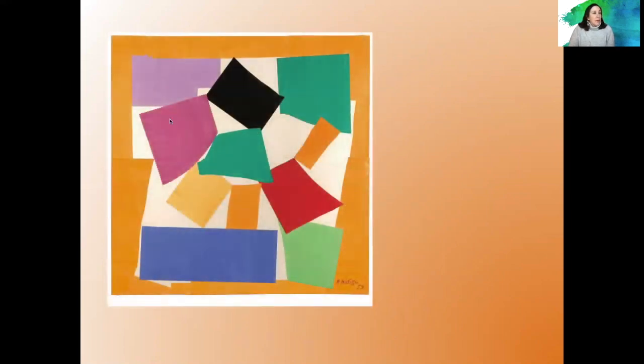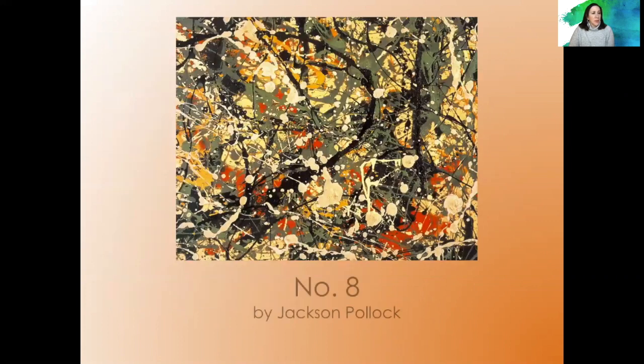Like I said before, Henri Matisse, this is a collage. And one of the things that's interesting about it is that it's called the snail. So we ask kids if they can see a snail there. Why do we think he called it the snail? Let's talk about all these different colors and shapes.